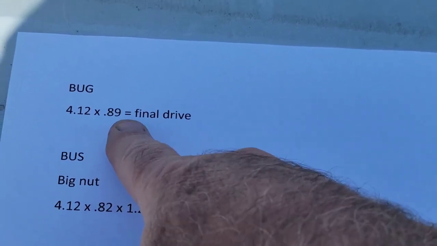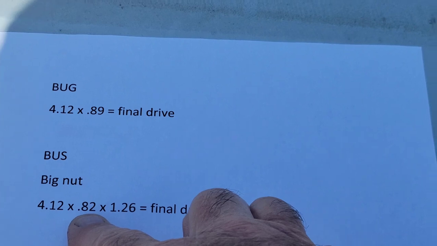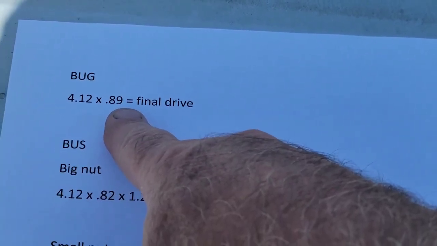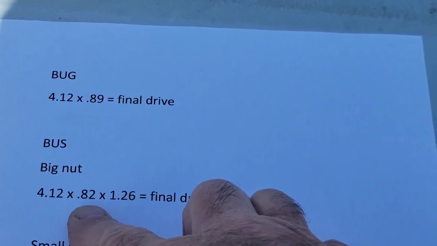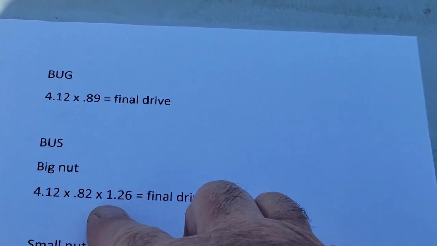So some guys will take a bug transmission and put it straight in a bus. Are those numbers the same? No. If you put this transmission in a bus without flipping the ring and pinion, it's not going to work at all. You're going to have real big problems. You're probably going to burn up a motor before you figure it out.